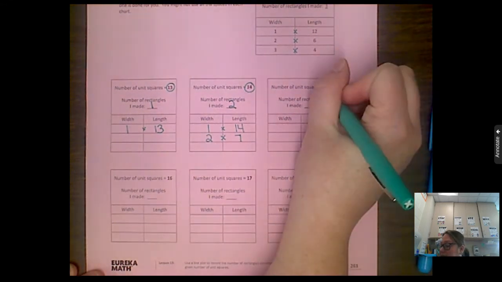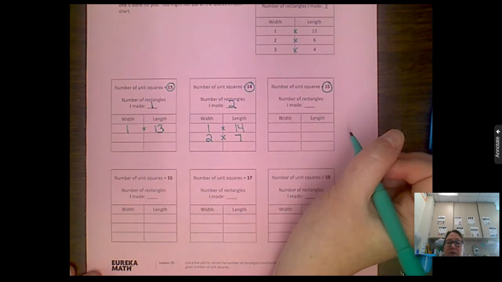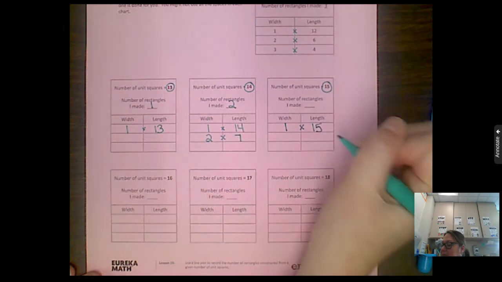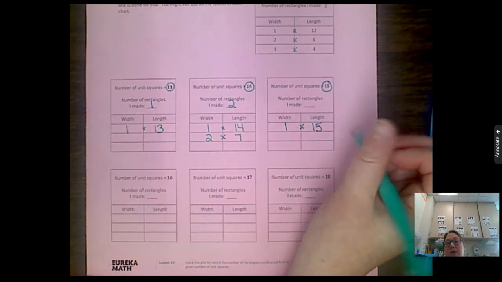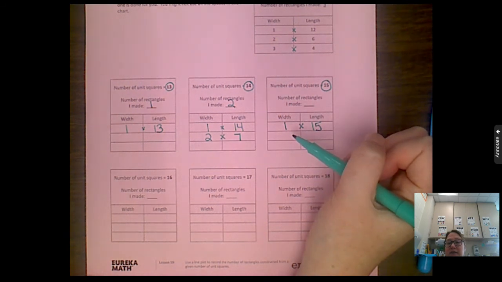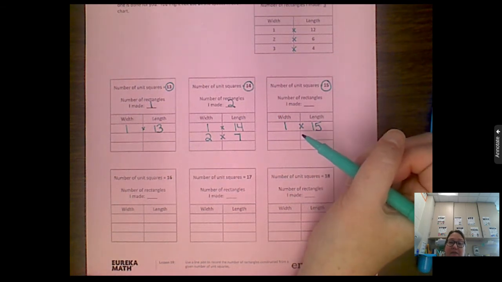Okay, so the next area is 15. And what's the one that we can always start with? 1, right? 1 times 15. Okay. So after 1, what am I going to try? 2. Can I do 2 times anything to get to 15? Test it out if you're not sure. I can't though, right? Because 15 is an odd number, and I can't count by 2s because it's an even number to get to 15.